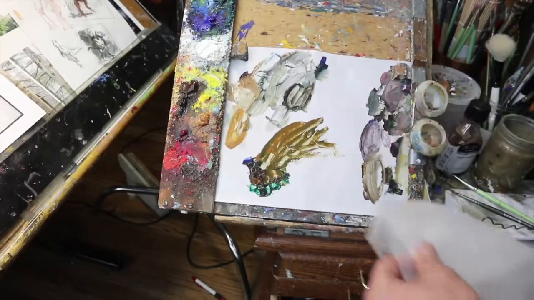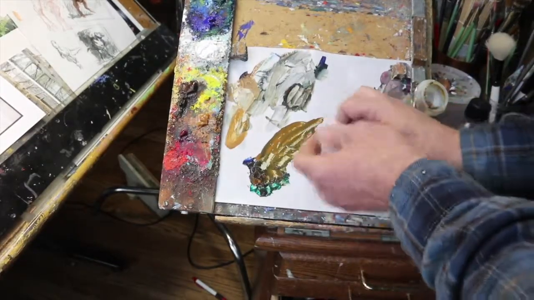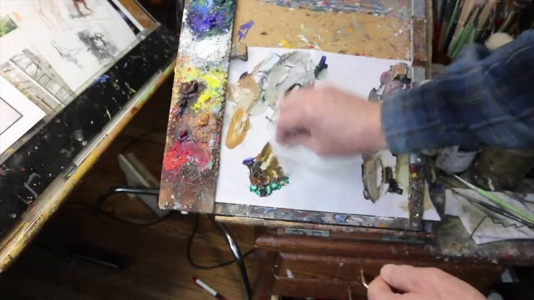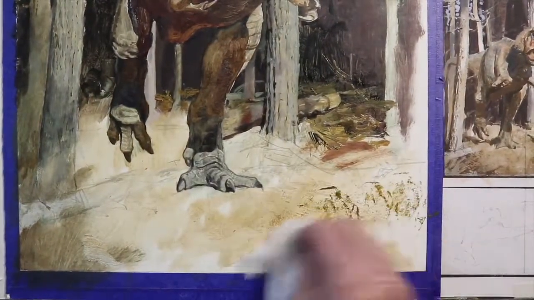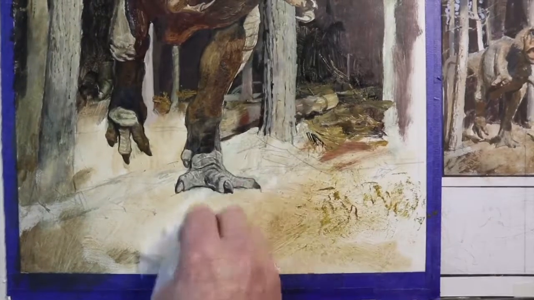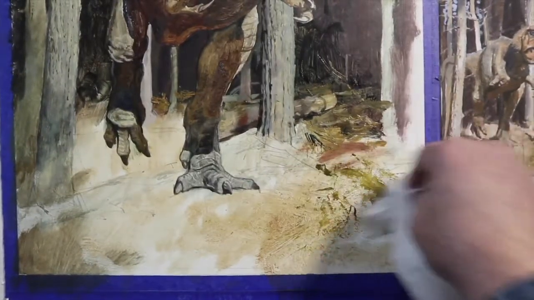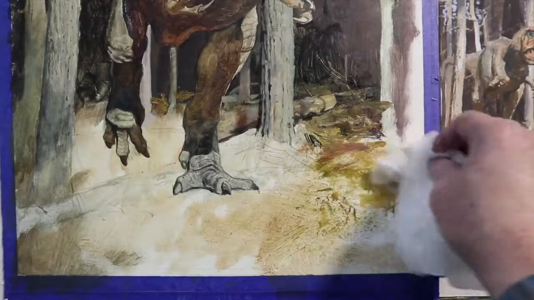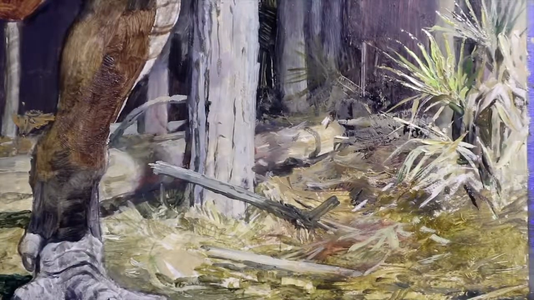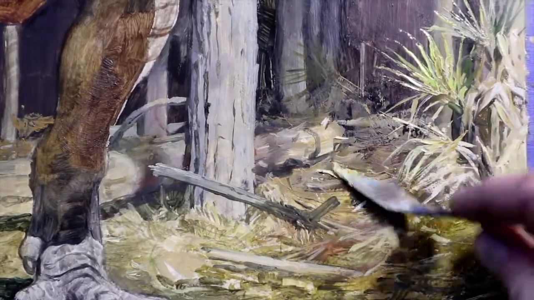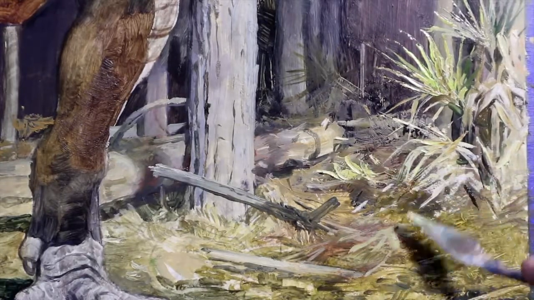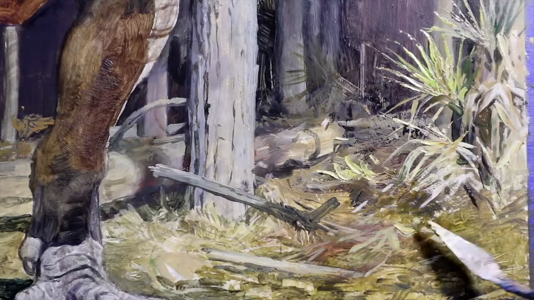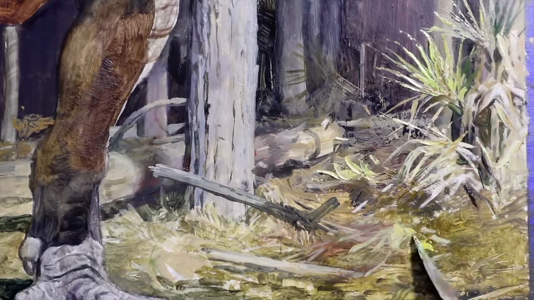Let's apply this to the painting. So I mixed up some yellow-brown, and just to get some random texture on the ground, I'll use the wax paper. And that's the goal of this stage, is to get that feeling of randomness. These palmettos are growing. Some of them are trampled by the dinosaurs. Some are in light, some are in shadow.